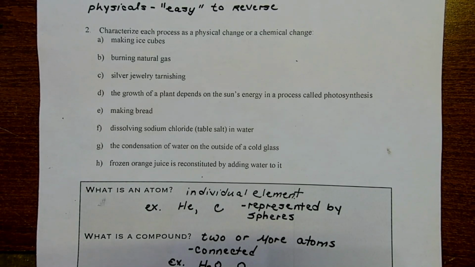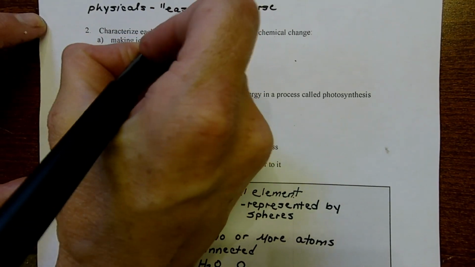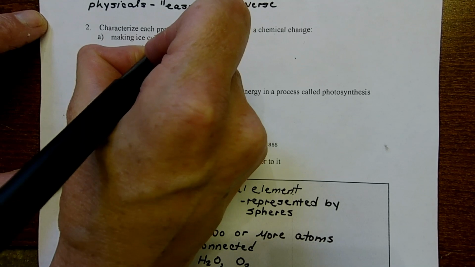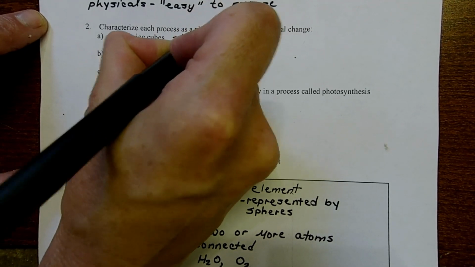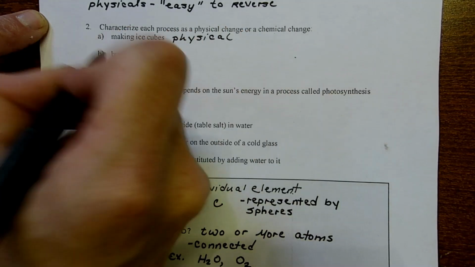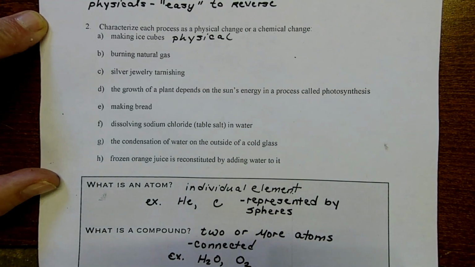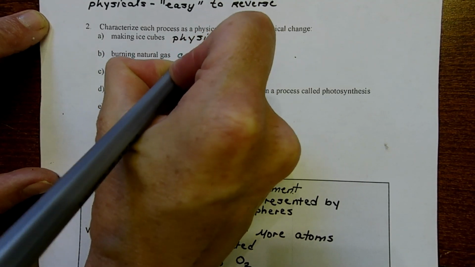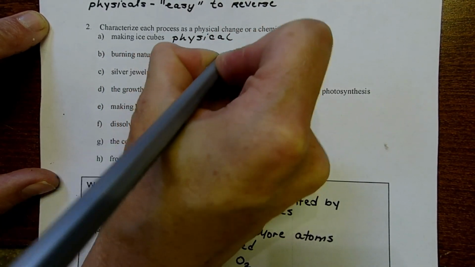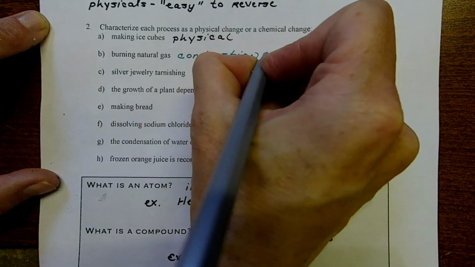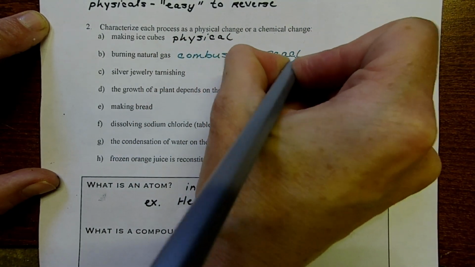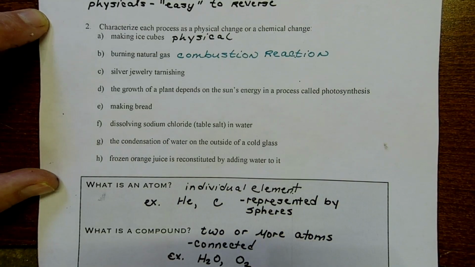Alrighty, let's go over your answers to number 2, where you were asked to characterize each process as being chemical or physical. So making ice cubes, hopefully everyone recognized that as a phase change and classified it as physical. Burning natural gas. So to start introducing some terminology here. Whenever we burn something, that's known as a combustion reaction. Combustion means to burn. Combustion is always chemical in nature.